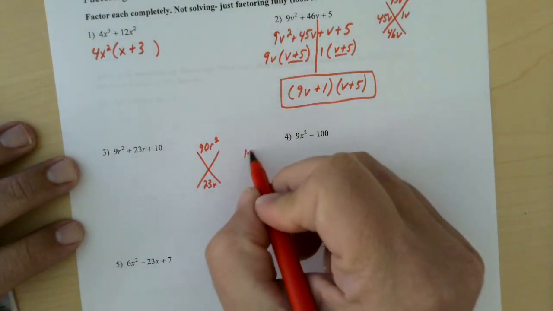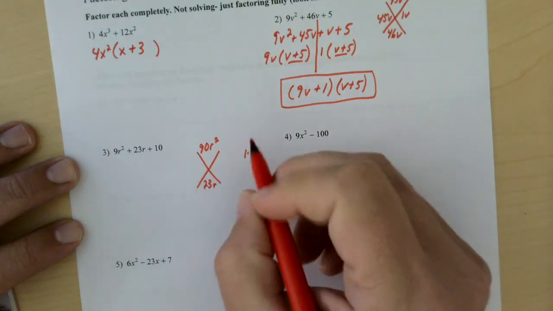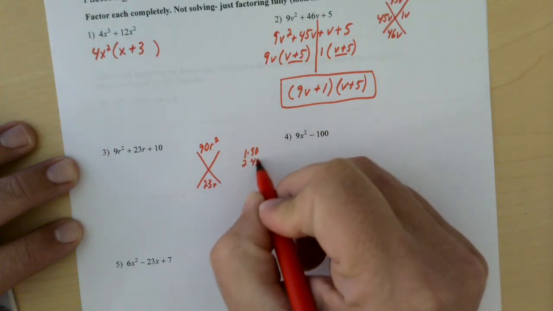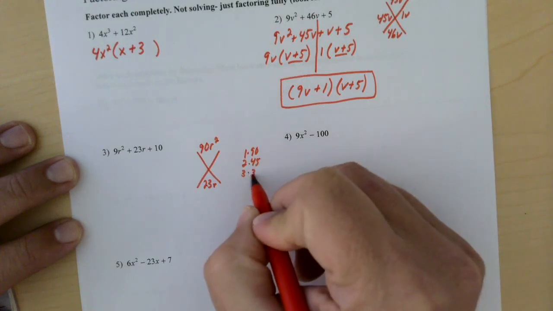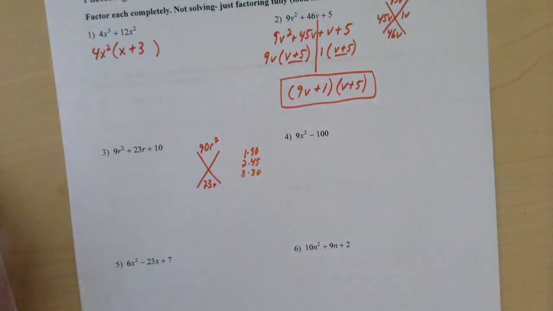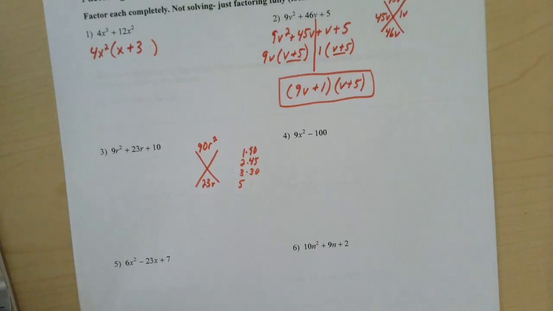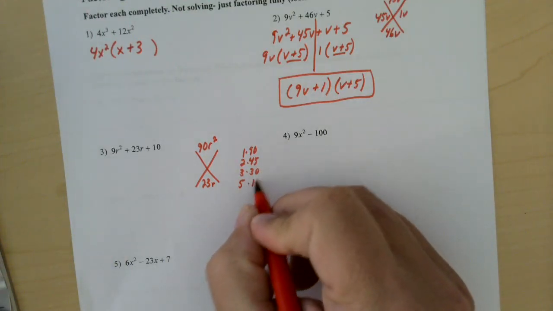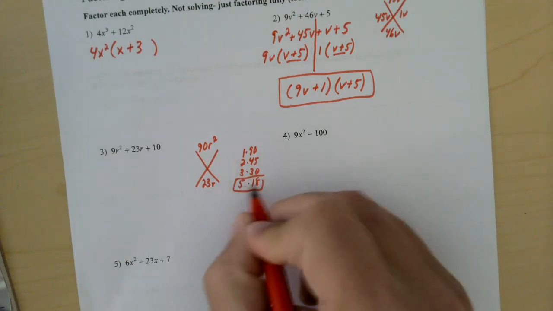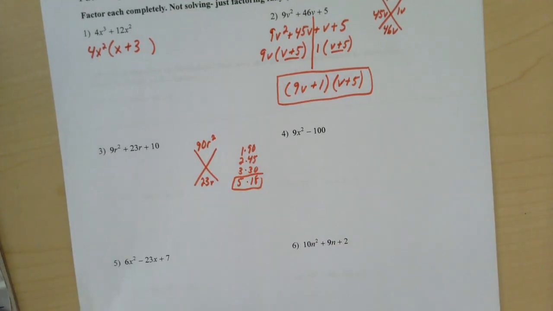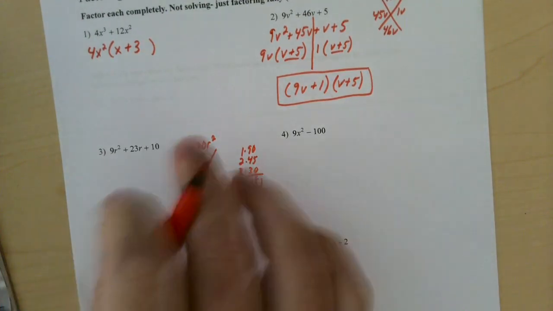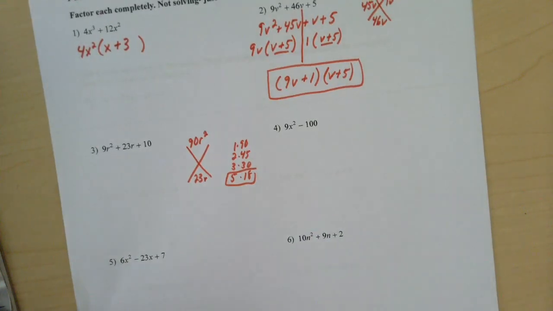I know 1 and 90, okay, but I can't get a 23 out of that. 2 and 45, 3 and 30. Okay, still can't get a 23. So then I'm going to try to see 4 doesn't work, but 5 will. So 90 divided by 5 is going to be an 18, and then hopefully you realize that also adds up to 23. Okay, so that may take a while to find it, but it's there.